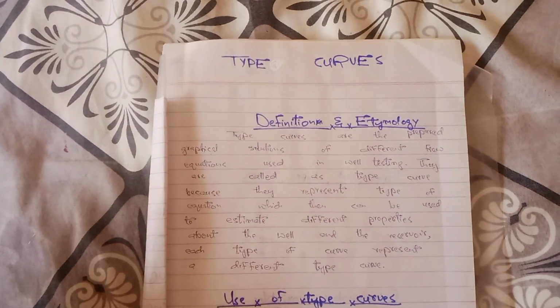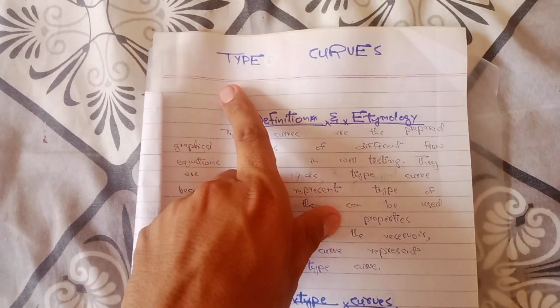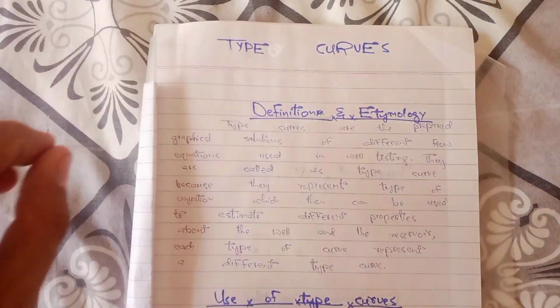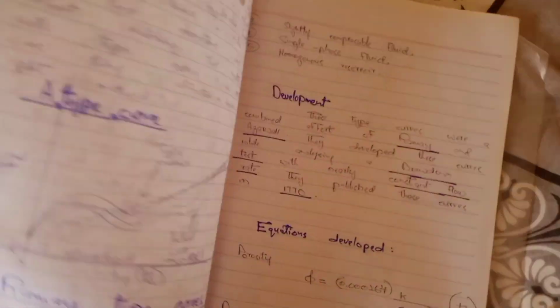So this is a video on type curves. Type curves, as the name suggests, are curves that represent different types of mathematical correlations in graphical form. We see a lot of equations. For example, let me show you some of the equations that I have written here for you. So these are some types of type curves.